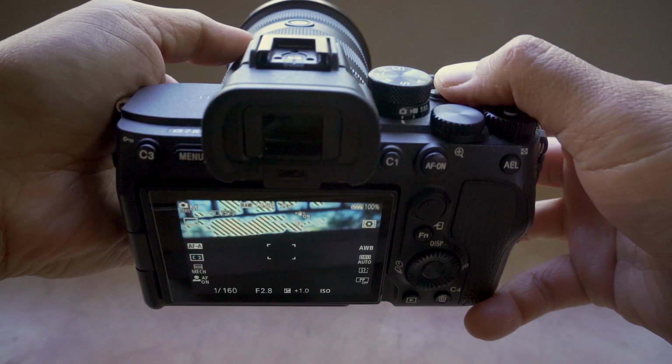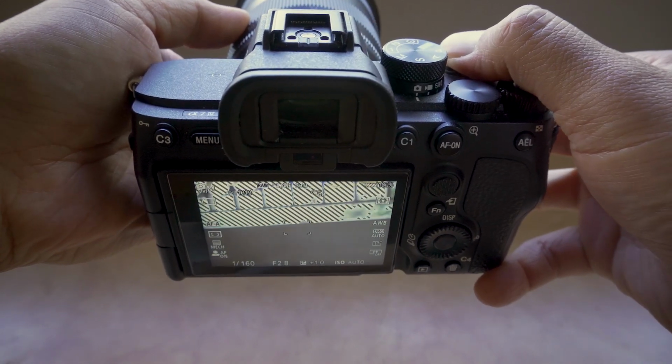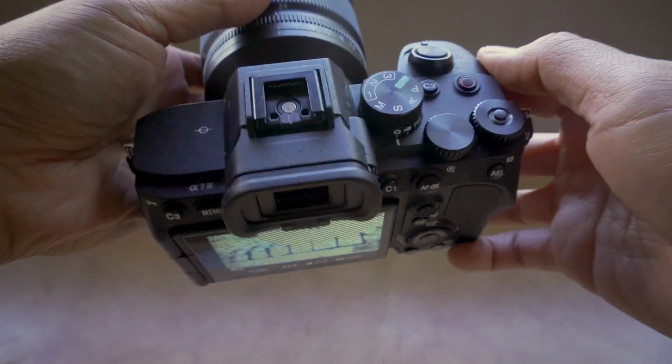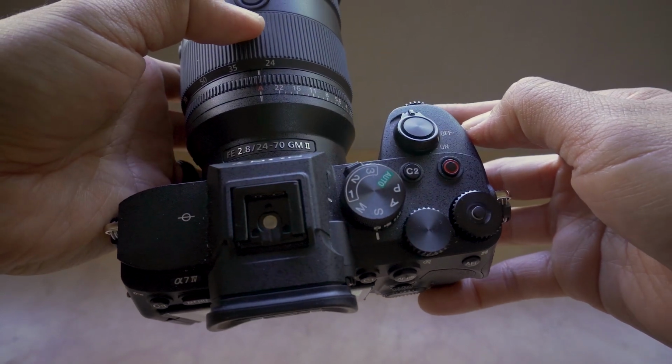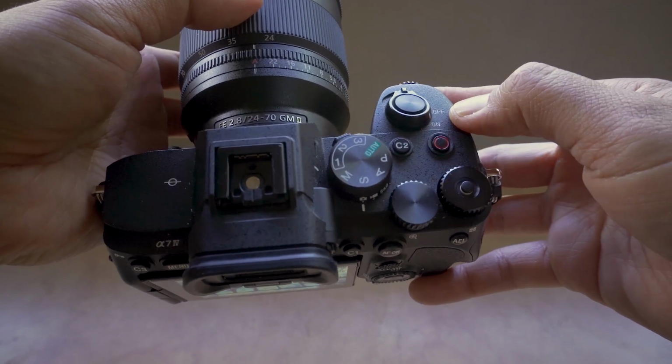And so if I want to go from full frame to APS-C mode, I just press the C2 button and then my camera goes into APS-C mode. Very handy if I want to punch in on a shot, whether it's videos or photos, and very convenient for me that it's easily accessible because it's right there on the top.